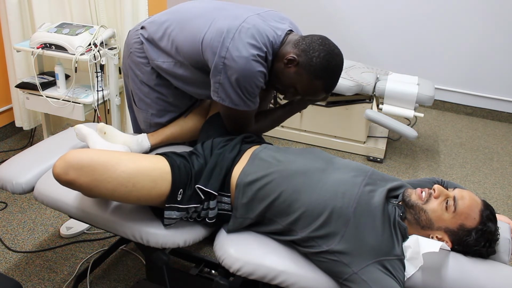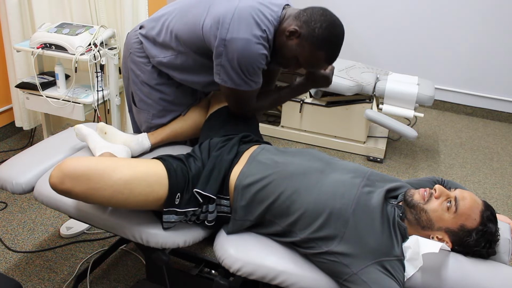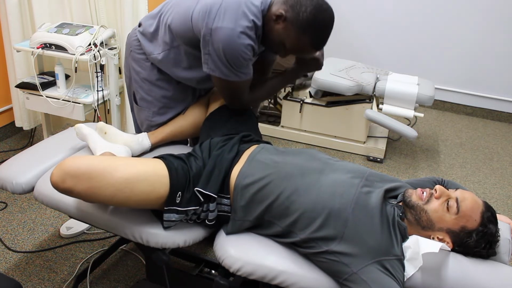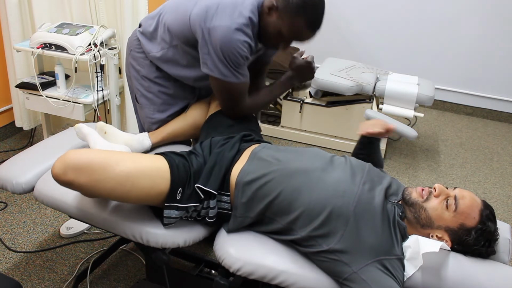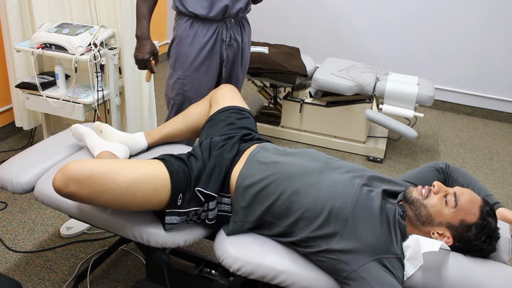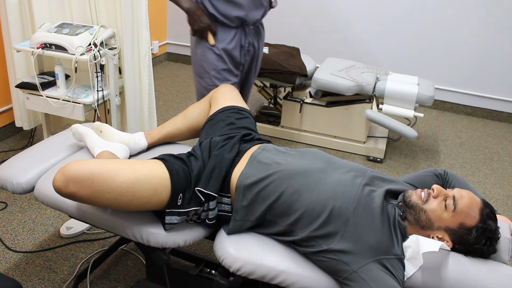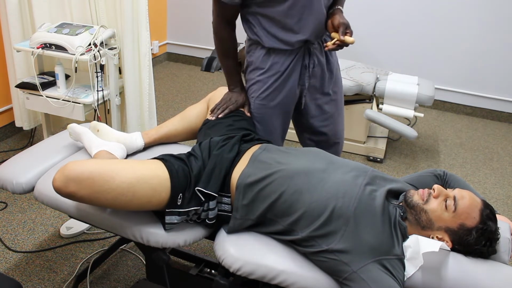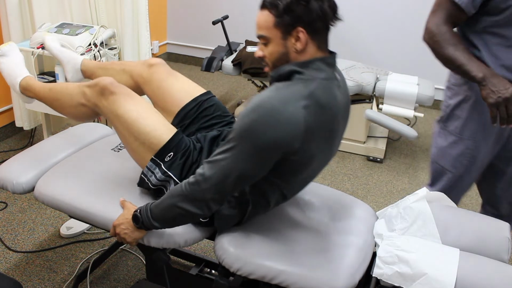So for someone like myself that is so used to this, has been lifting this way and living this way for so long, how many times a day would you suggest that I do a stretch like this? 5 times a day if you can do it. 5 times a day? And that will loosen that up. So usually after doing this, stand up and see how that feels walking. All right.